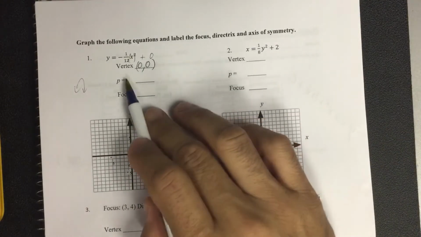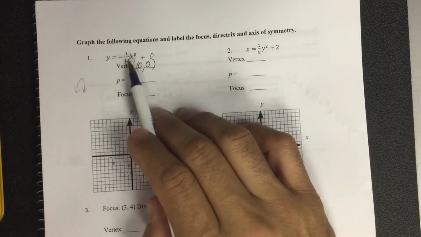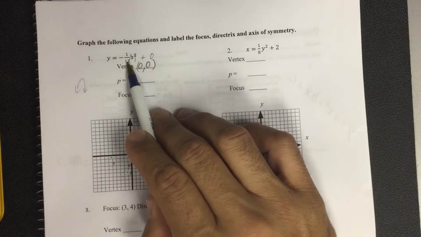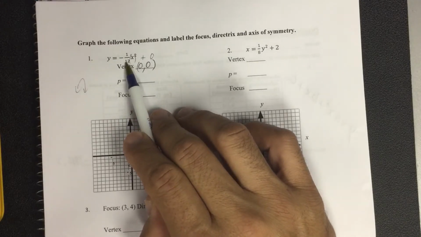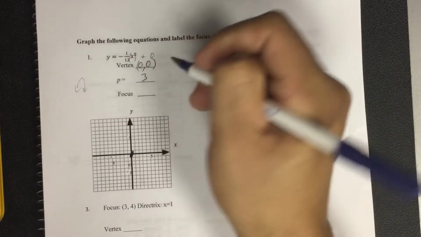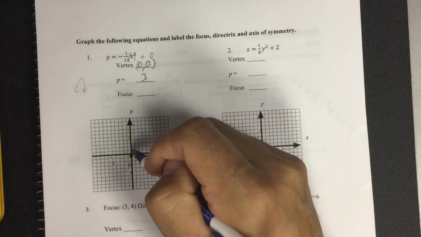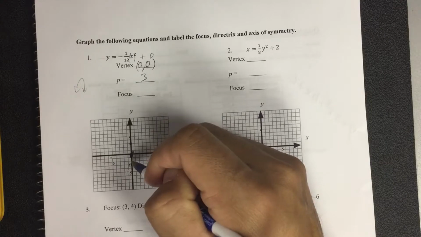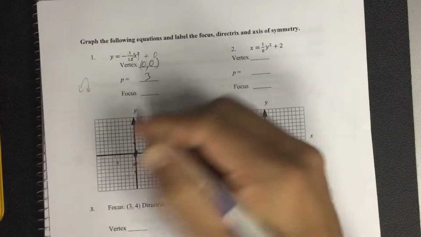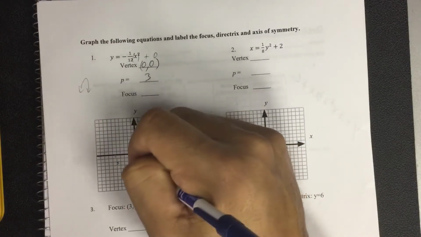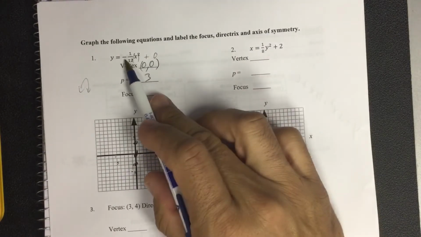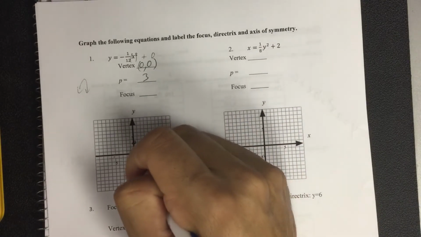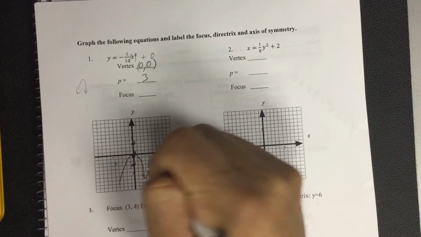Okay? How much is P? Well, remember, I take this number and I divide it by 4. What is 12 divided by 4? That's 3. So it's going to be up 3 and down 3. Those are the 2 points that I'm worried about right there. Since this is negative, it's pointing down. So my vertex starts there and goes down around.